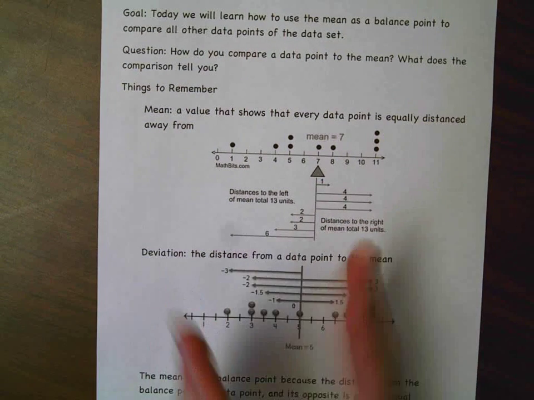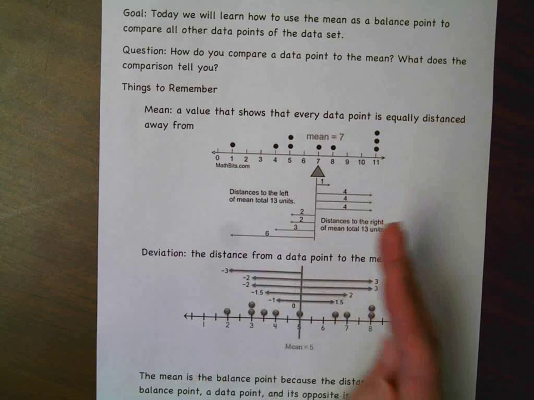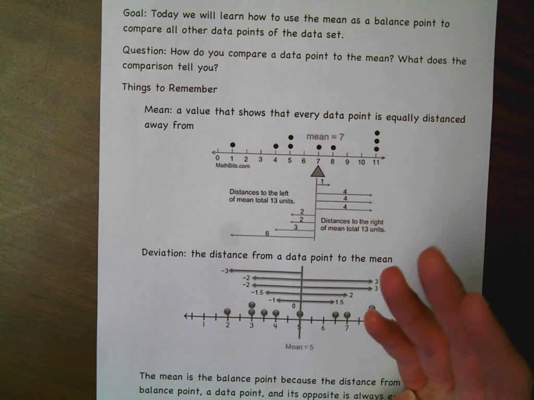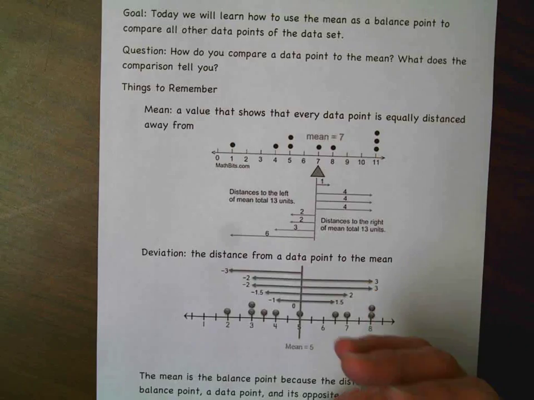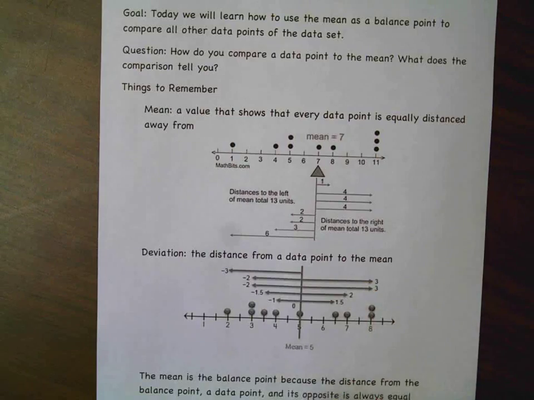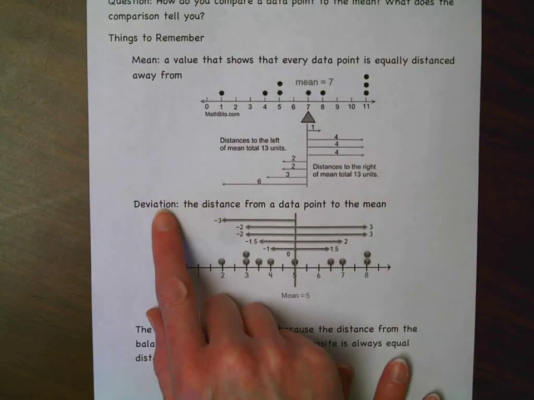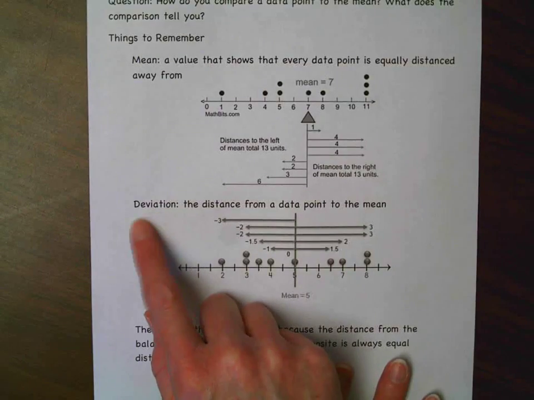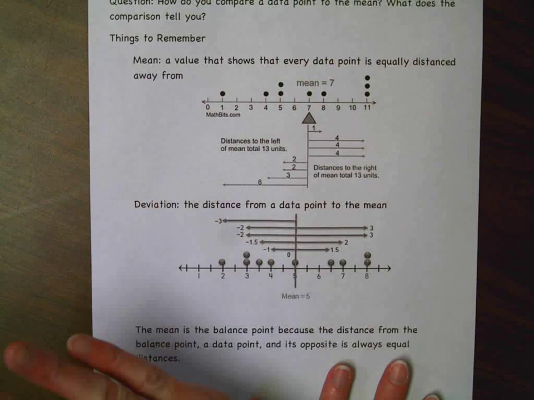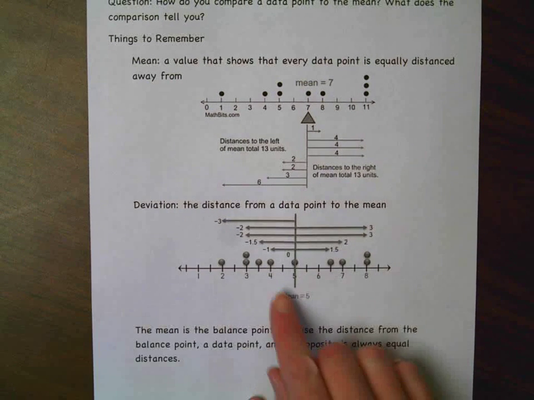So that's kind of interesting too, because that tells you where the balance point is. It means it's exactly in the middle of those two sections. Okay? And so what we're trying to find out is how to use the mean as the balance point to compare all data. The reason why you want to do that is because you're trying to figure out what is the distance away from that mean. Okay, and that leads us to this, a deviation. So a deviation is the distance away from the mean.